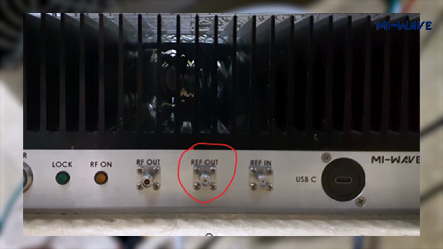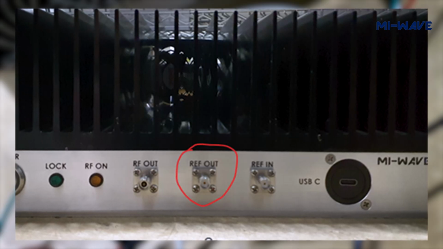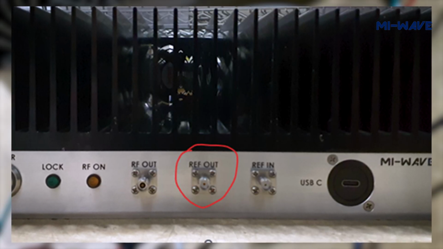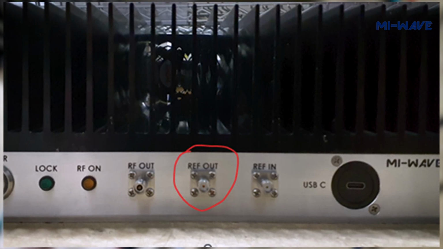If an external 10 MHz reference is not available, the internal reference can be selected through the synthesizer GUI. The detailed procedure for selecting the internal reference will be explained later in the video. The ref out connector provides the reference signal output. This port can be used for troubleshooting or verifying the presence and the power level of the reference signal.